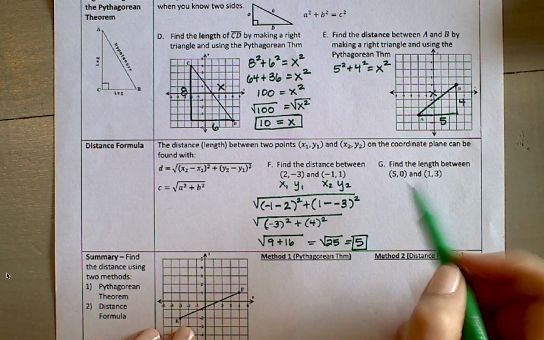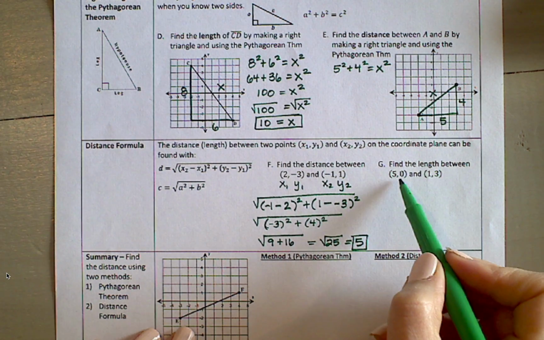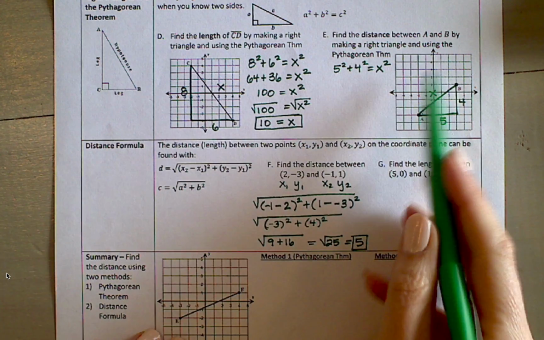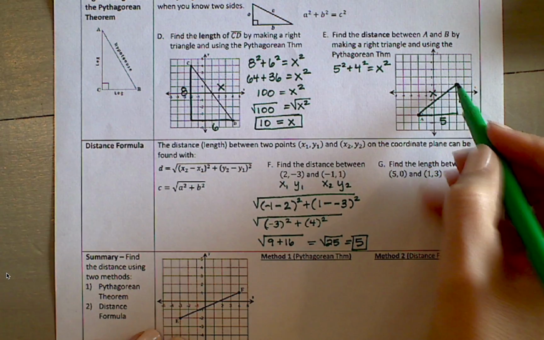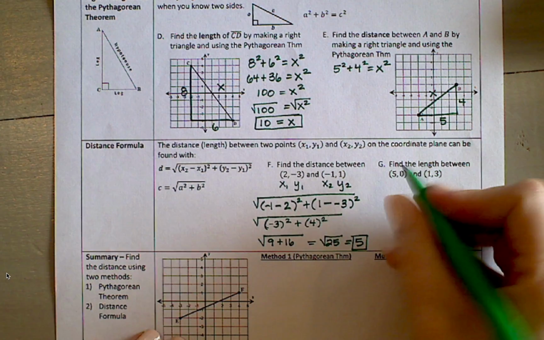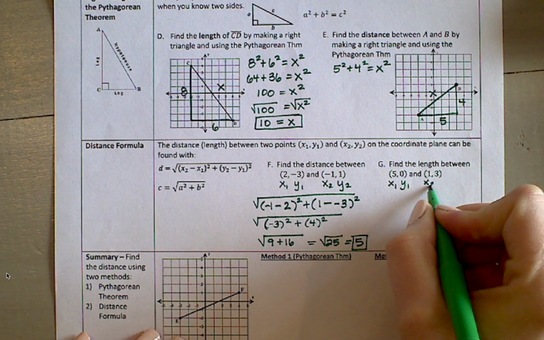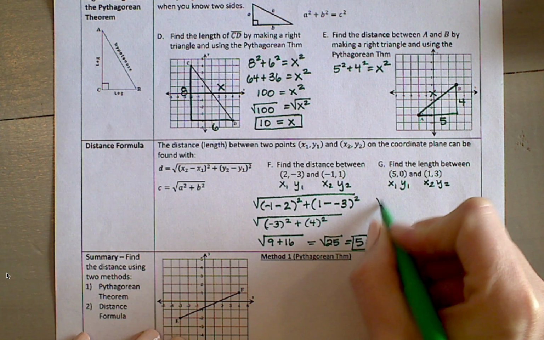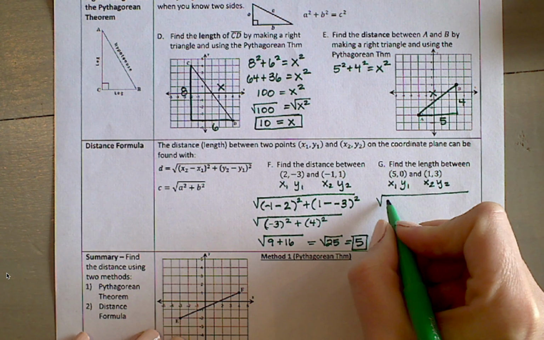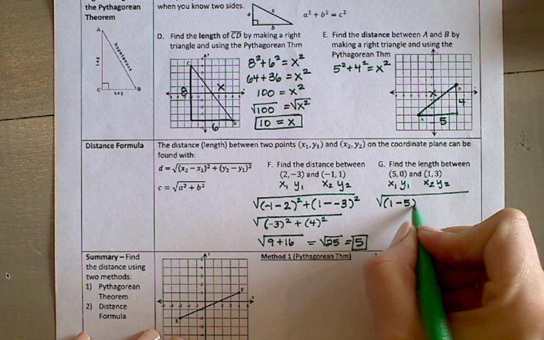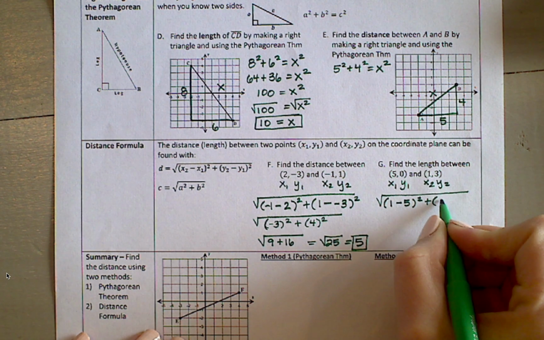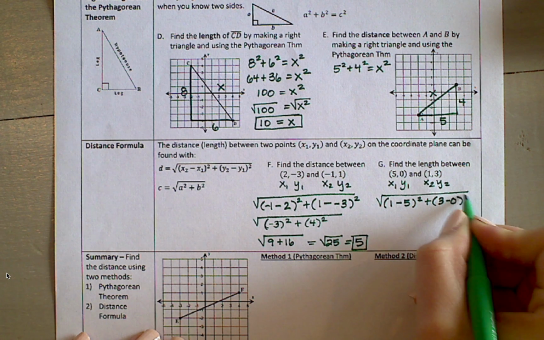But again, if you feel more comfortable with the Pythagorean theorem, you can always graph these points on a graph and then connect them and solve. I'm going to show you this one really briefly. Again, x1, y1, x2, y2, and then we're going to plug it into our formula. So we have our x2, which is 1, minus our x1. And then we have our y2, which is 3 minus 0.